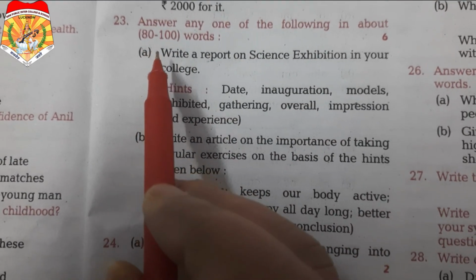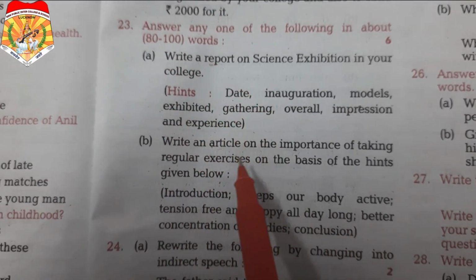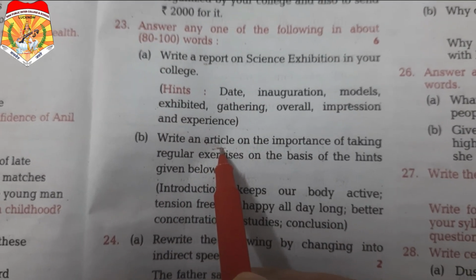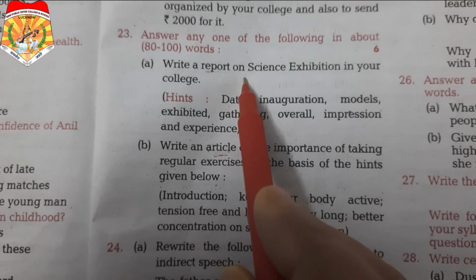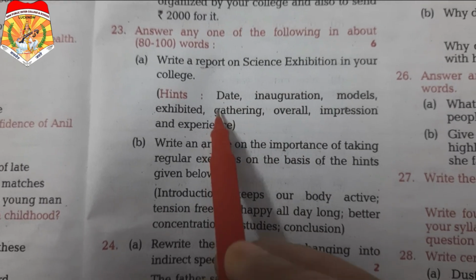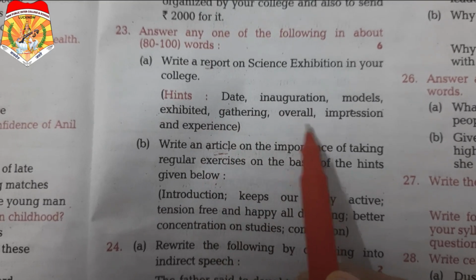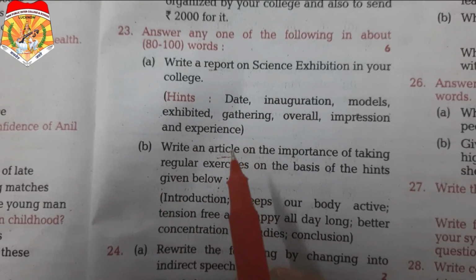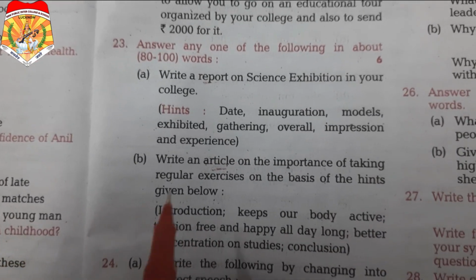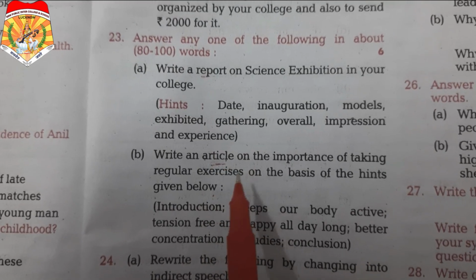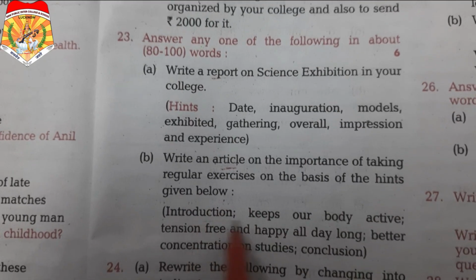As you can see in this model paper, there is a choice between report writing and article. That means you have to attempt any one, article or report. And hints are also given. With the help of these hints, you will write report, article or descriptive paragraph. And one thing, the most important thing, keep in mind that you must include all these points in your writing.